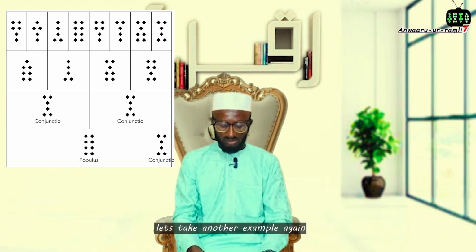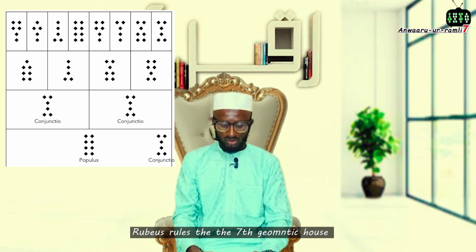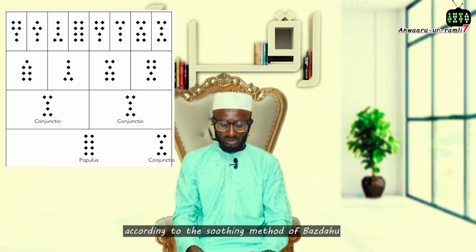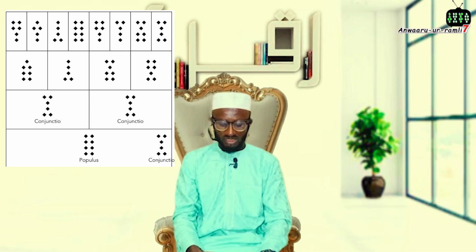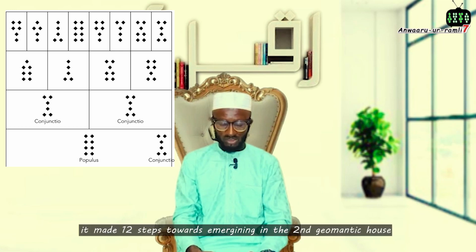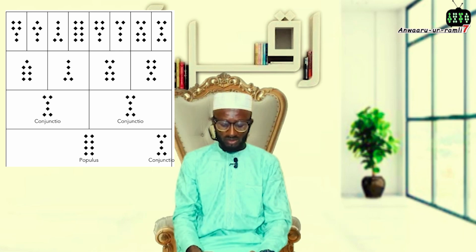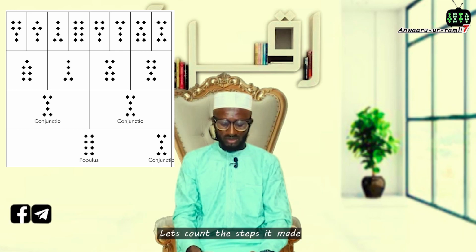Let's take another example again. Rubeus rules the 7th geomantic house according to the Suti of Bazdahu. It made 12 steps towards emerging in the 2nd geomantic house. Let's count the steps it made.